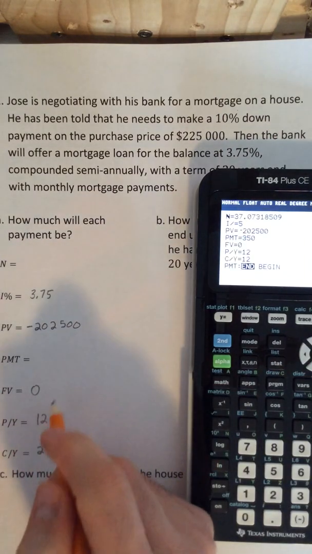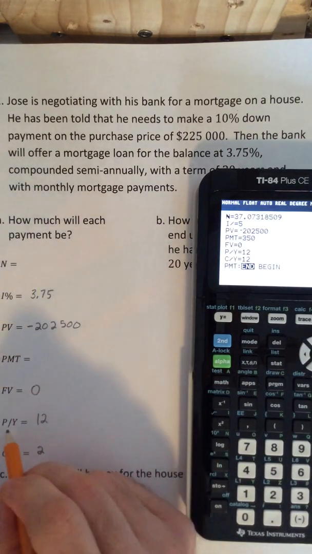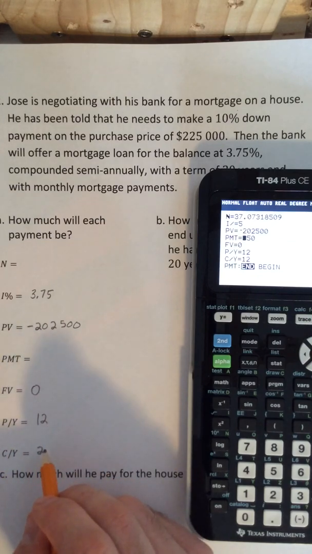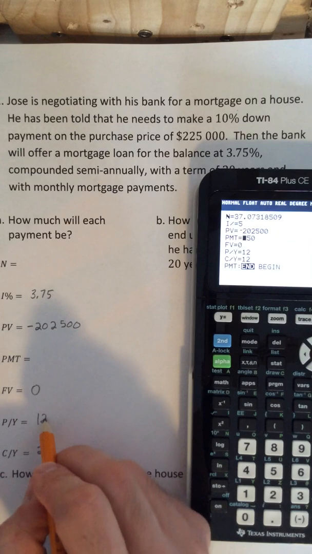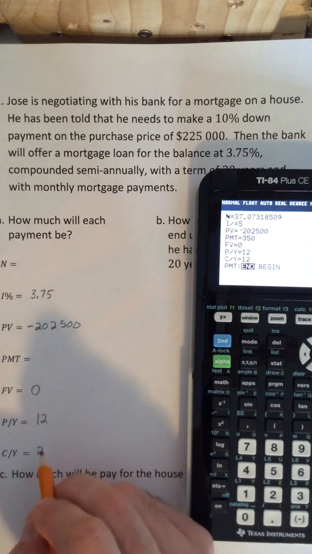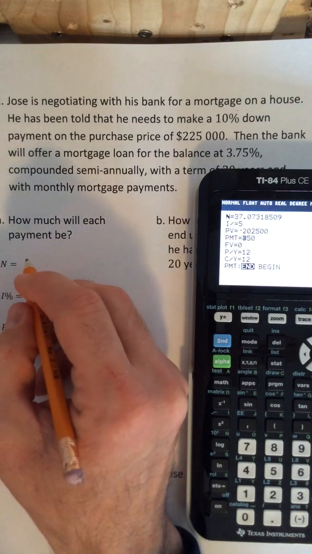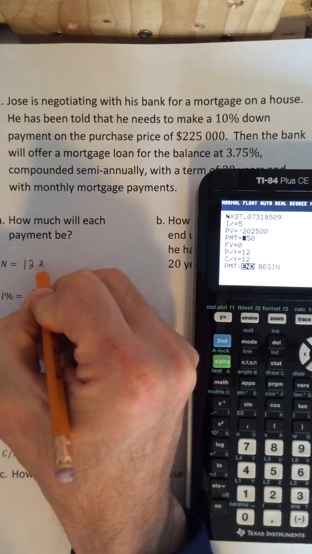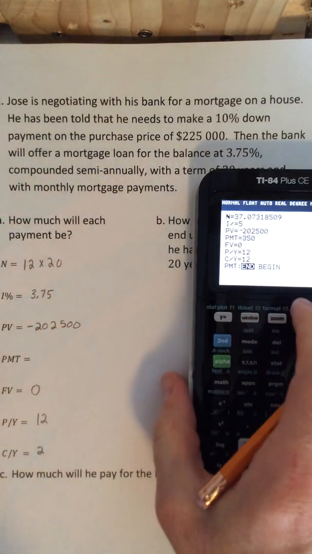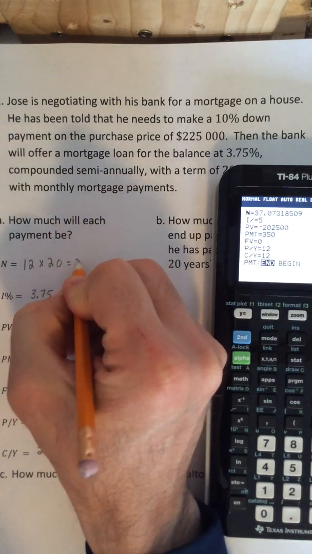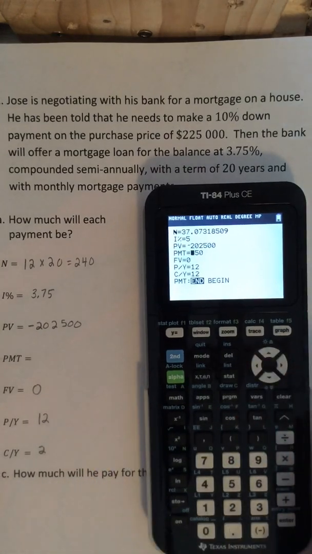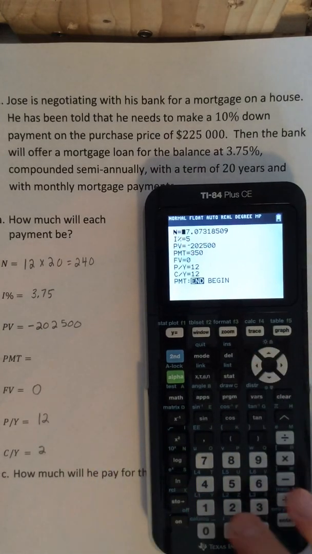Now, when these are different, the N has to represent the total number of payments, not the total number of compounding periods. So again, I want to stress, when the payments per year are different from the compounding periods per year, N now represents the number of payments in total. So that's 12 payments per year for 20 years, which if you multiply these together will be 240 payments total. So when we go to the TVM solver, we can figure out what Jose's mortgage payment will be.